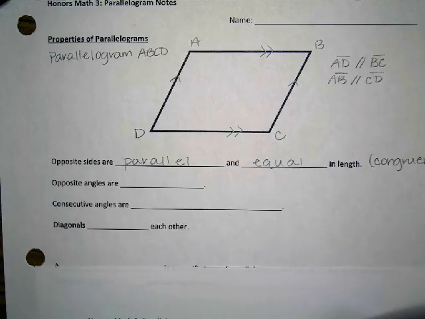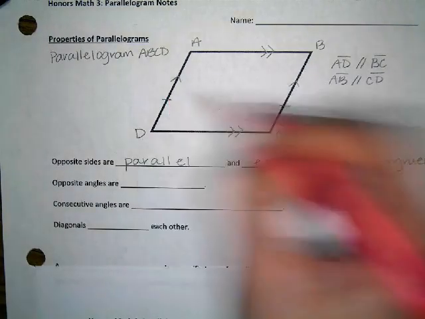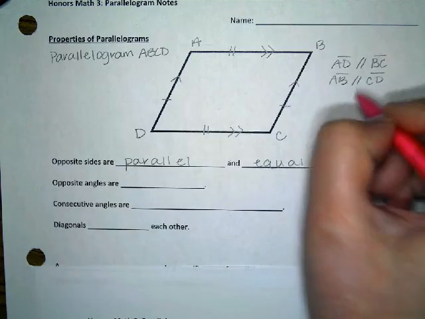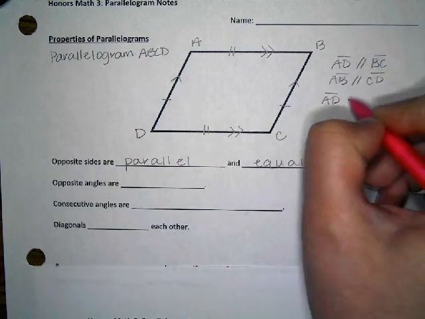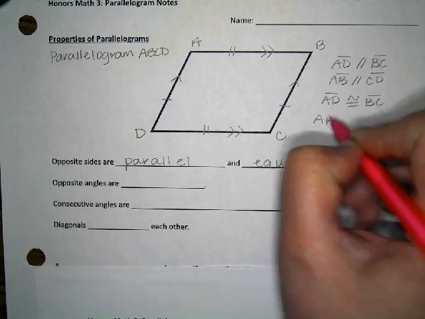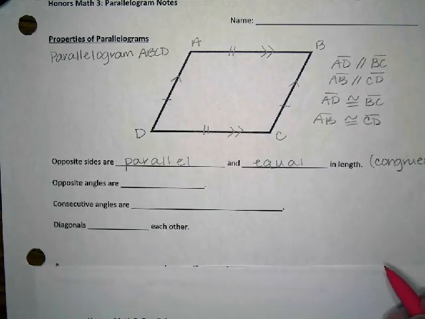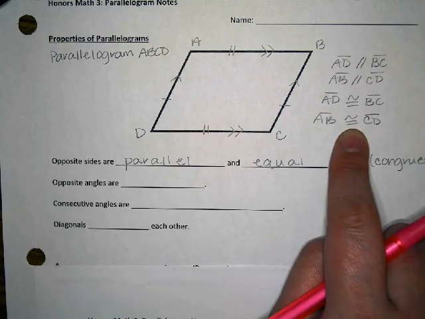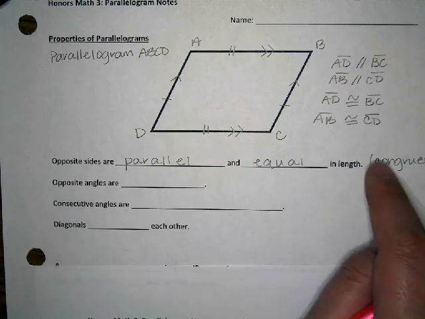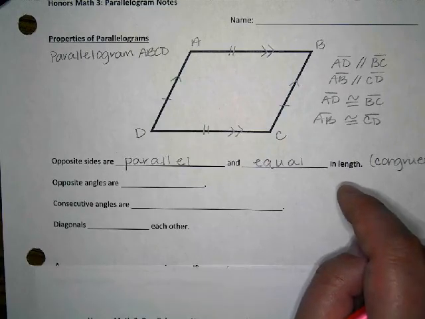And then to show that they're congruent, we do like a little notch or like a little line. So this side is congruent to this side is congruent to this side. So we're going to say AD is congruent to BC, and AB is congruent to CD. Because equal and congruent are two different things. Congruent is saying like they're not just equal in length, but they're also kind of like in the same position, if that makes sense. Yeah.